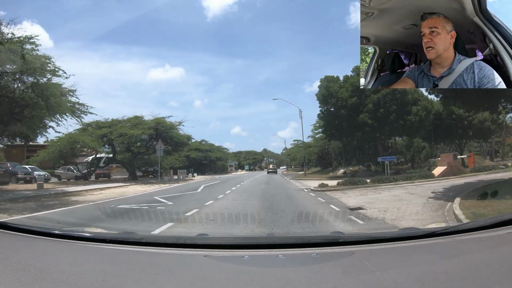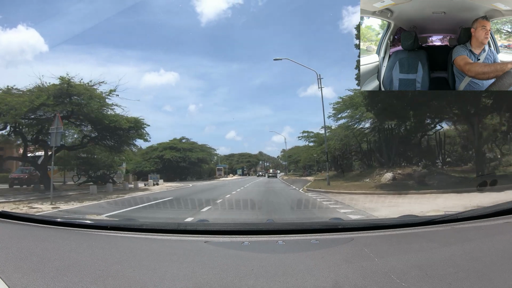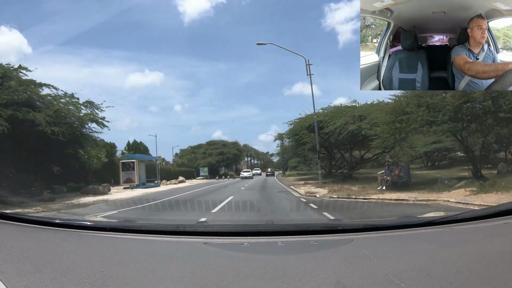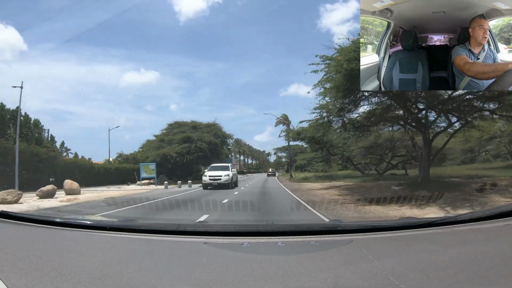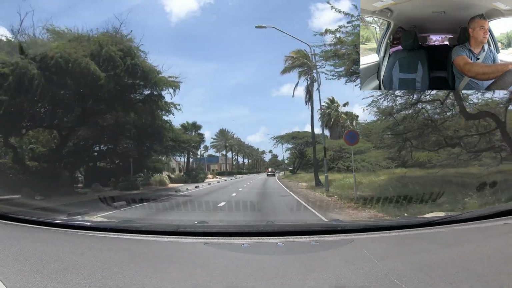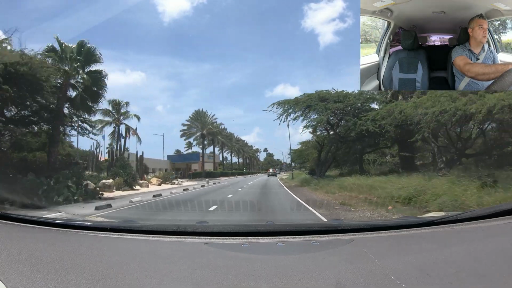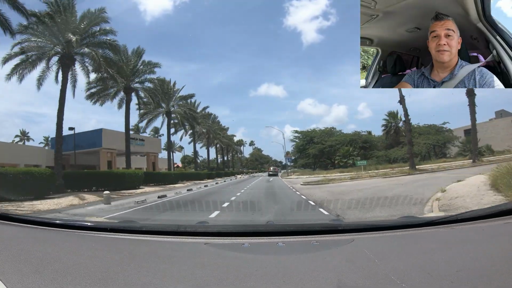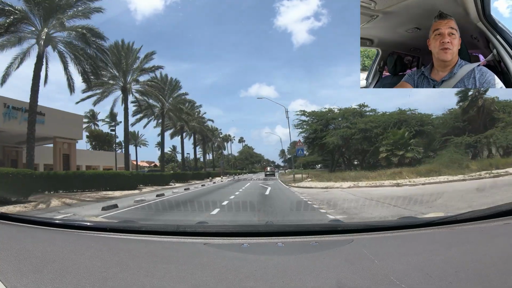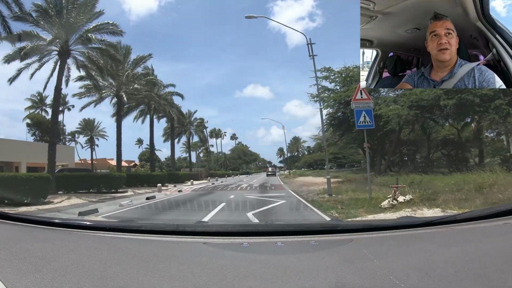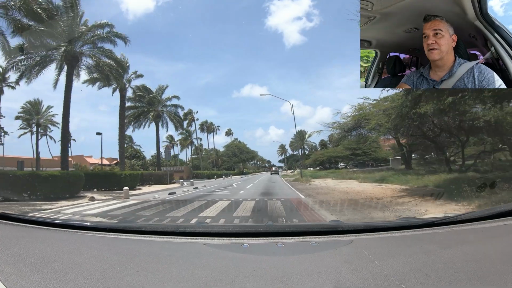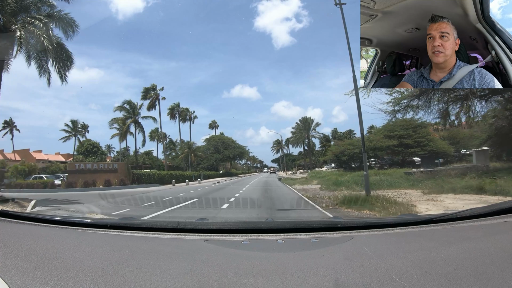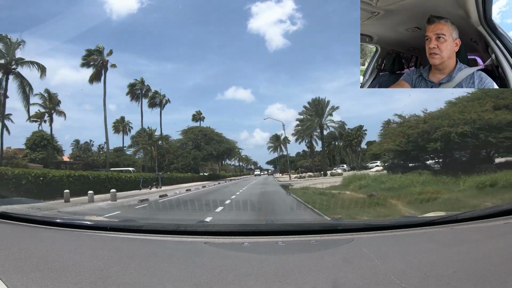And we have the Central Bank right here on our right, by the way, in case you're wondering about those things. And then you'll have coming up the Tamarijn Resort, the very, very popular and already old resort. Old not being bad, being actually good, and such. I will mention briefly as we go along this road a little bit the hotels that we are passing.